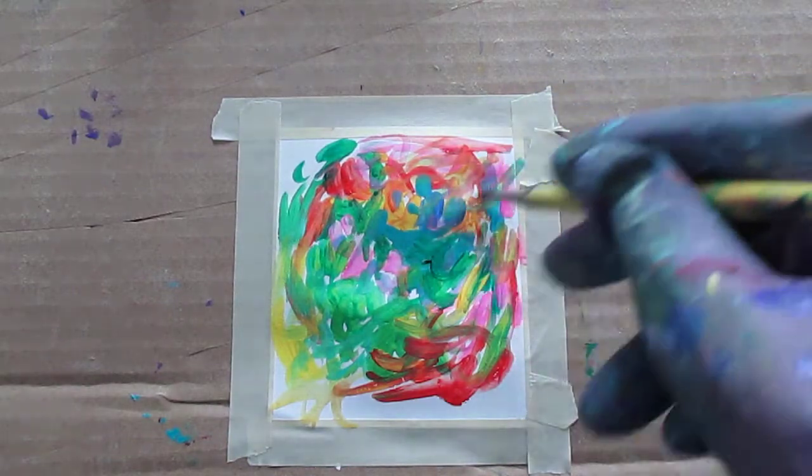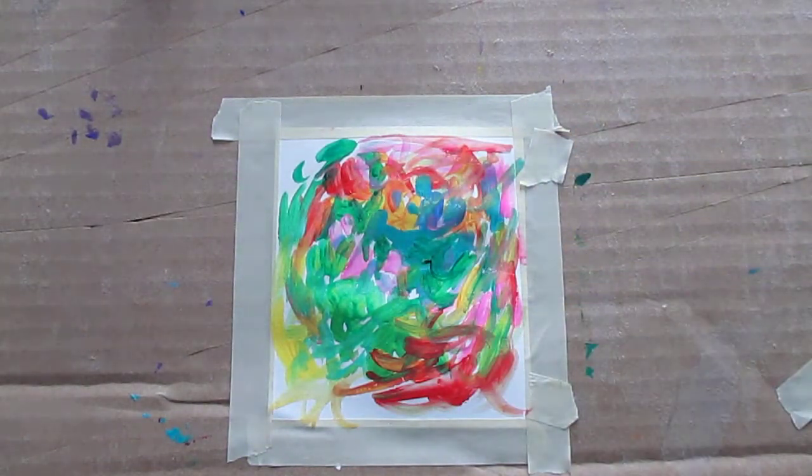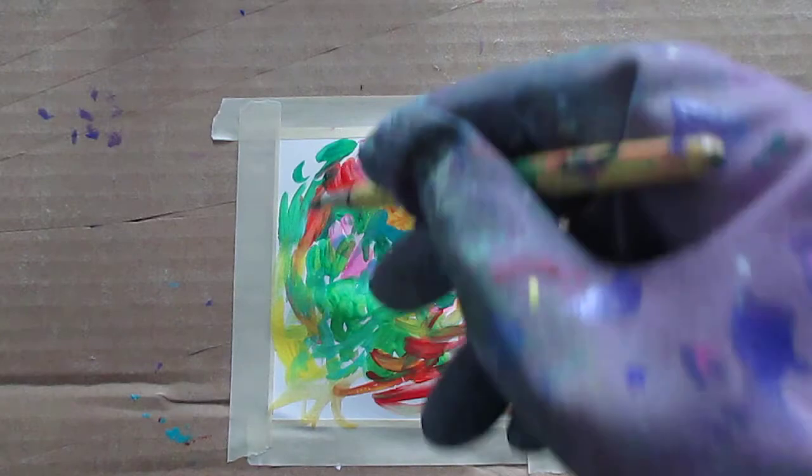I do want some meshing of color, and that's what's happening, and that's probably why I will have to use my hairdryer, but we'll see. It's always great to just use color.